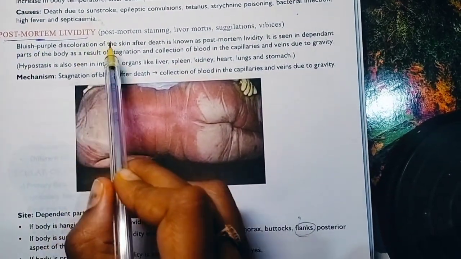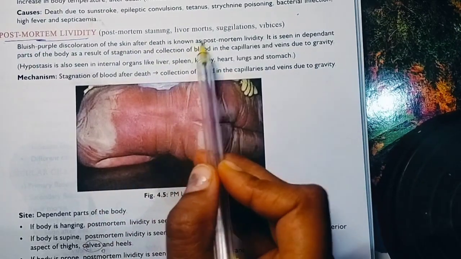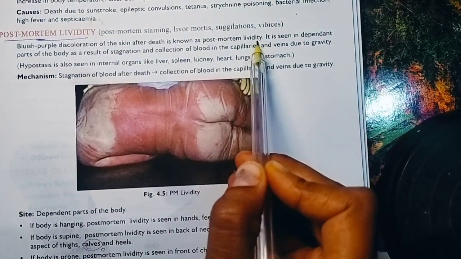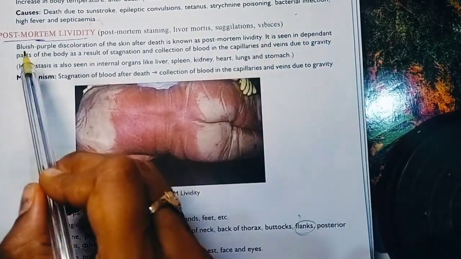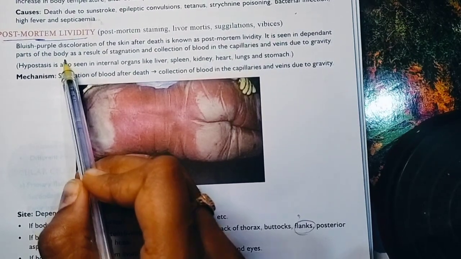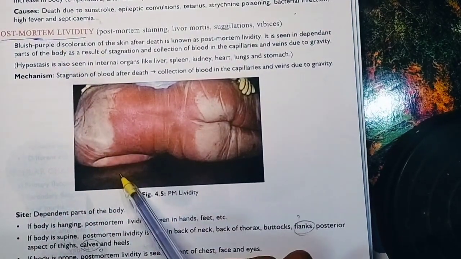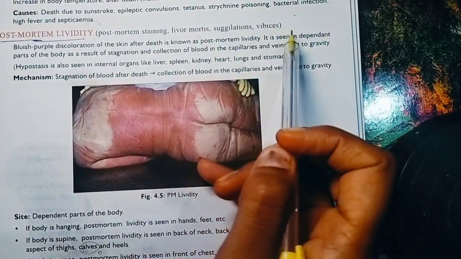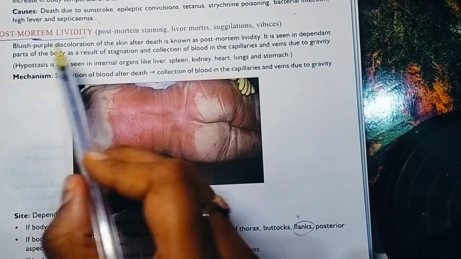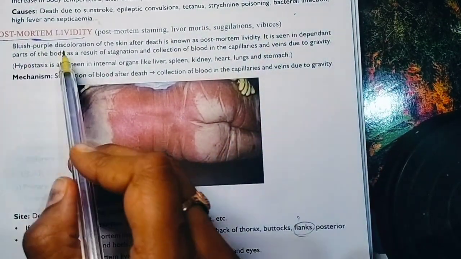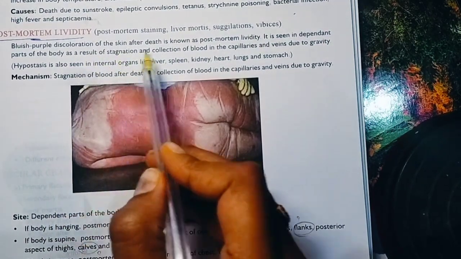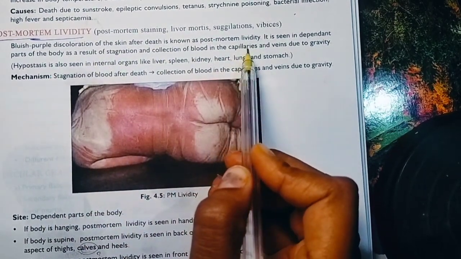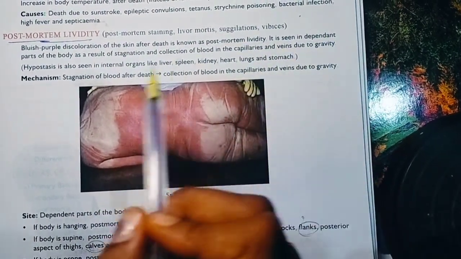Bluish purple discoloration of the skin after death is known as postmortem lividity. The definition is seen in dependent parts of the body. What do the dependent parts mean? The parts which touch the ground or which are in contact with the ground are known as the dependent parts. It is seen in dependent parts of the body as a result of stagnation and collection of blood in the capillaries and veins due to gravity.